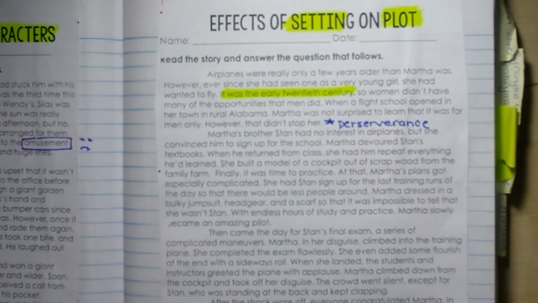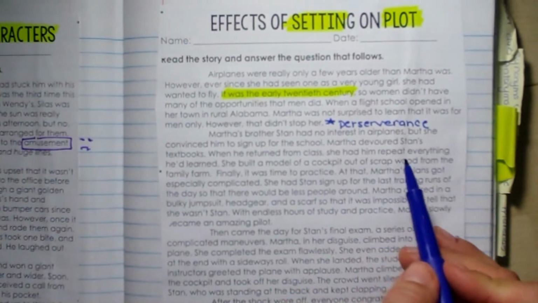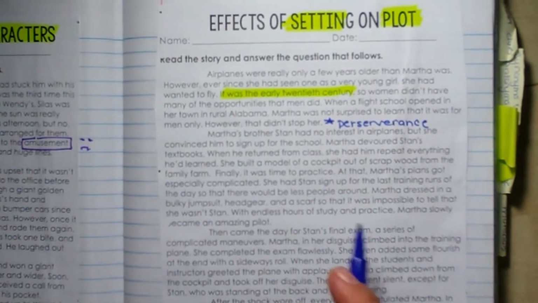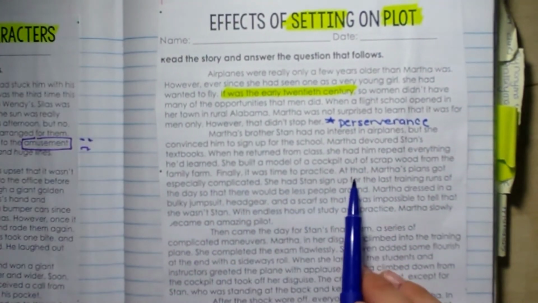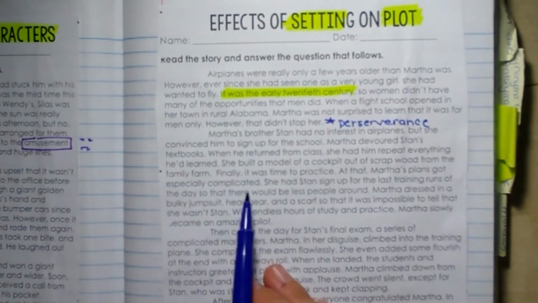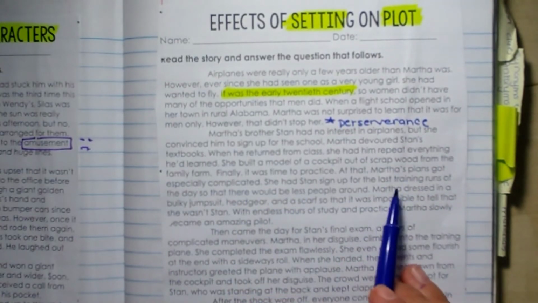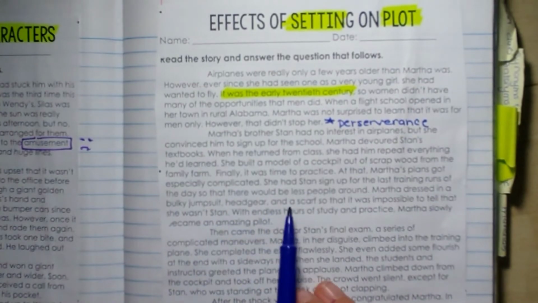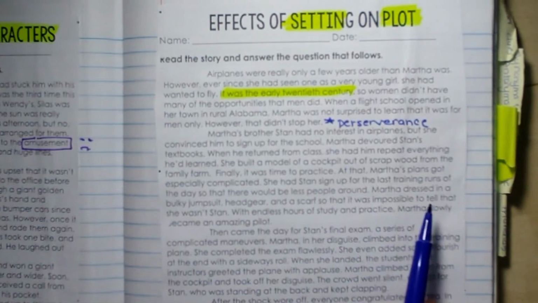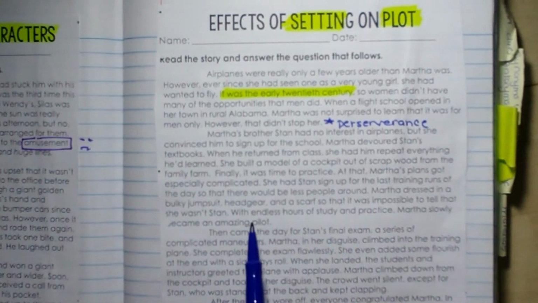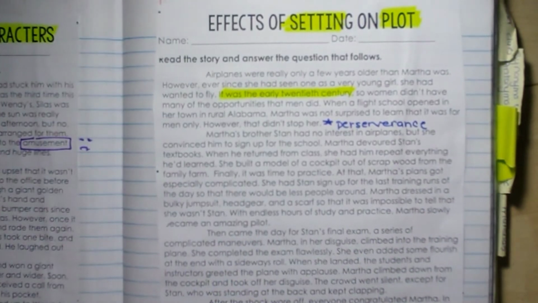Martha's brother Stan had no interest in airplanes, but she convinced him to sign up for the school. Martha devoured Stan's textbooks, and when he returned from class, she had him repeat everything he learned. She'd build a model of a cockpit out of scrap wood from the family farm. Finally, it was time to practice. At that, Martha's plans got especially complicated. She had Stan sign up for the last training runs of the day so that there would be fewer people around. Martha dressed in a bulky jumpsuit, headgear, and a scarf so that it was impossible to tell that she wasn't Stan. With endless hours of study and practice, Martha slowly became an amazing pilot. So she didn't let anything stop her there.